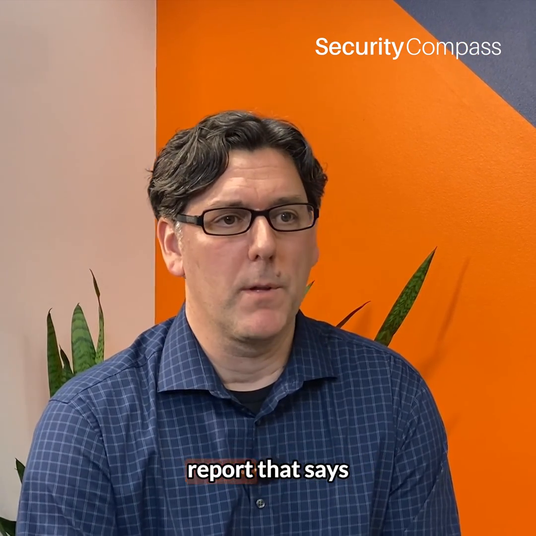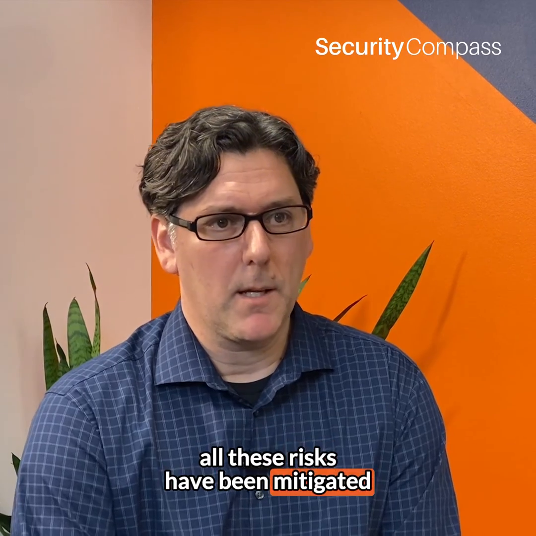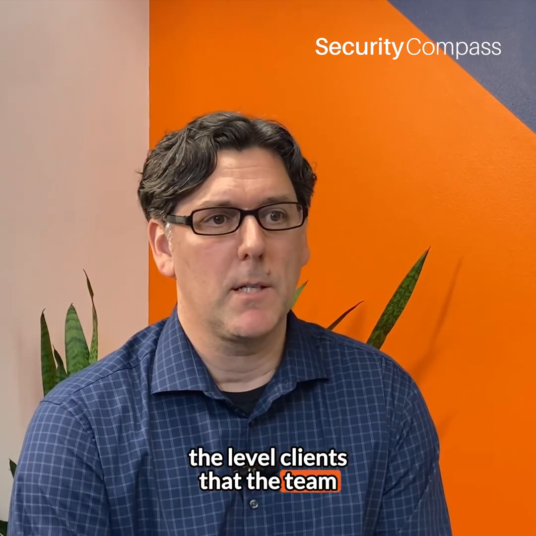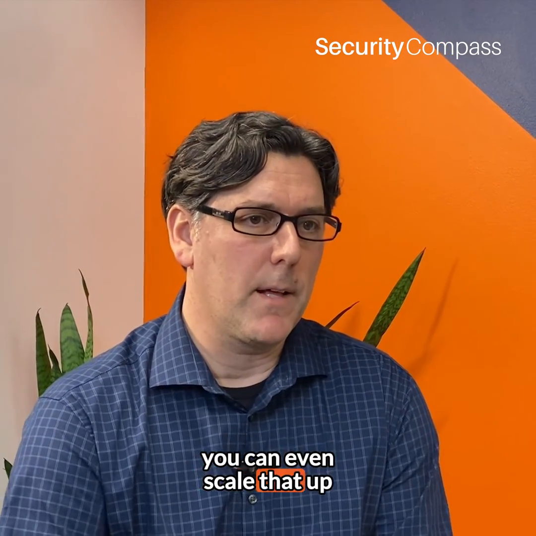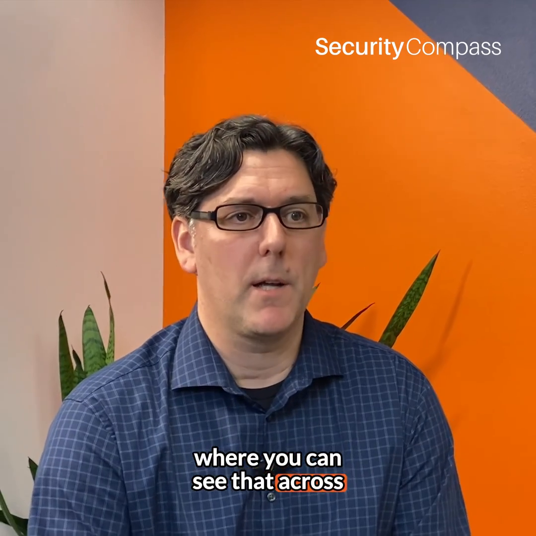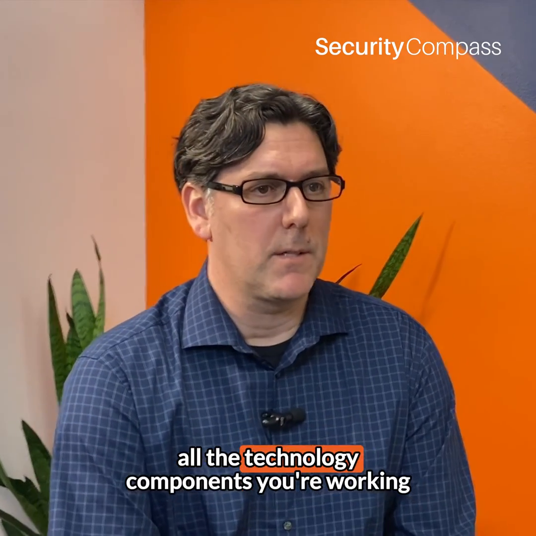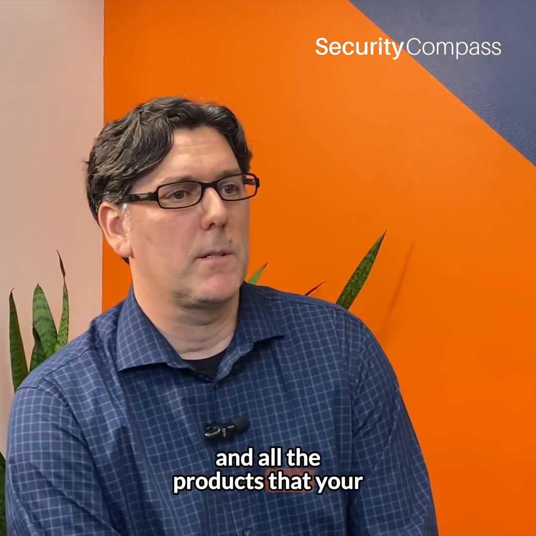And then the last part is reporting. So we can automatically then generate a report that says all of these risks have been mitigated, or this is the level of compliance that a team is at. And then you can even scale that up to the enterprise level, where you can see that across all of your teams, all the technology components you're working on, and all the products that your teams are building.